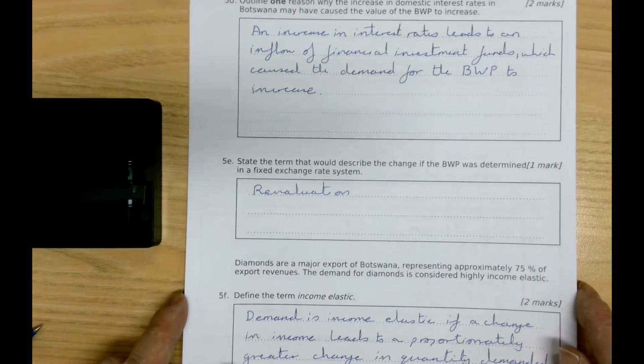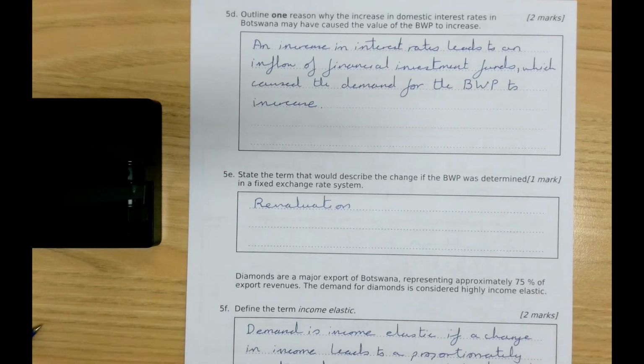Now, outline one reason why the increase in domestic interest rates in Botswana may have caused the value of the BWP to increase. An increase in interest rates leads to an inflow of financial investment funds, because people are getting a greater reward for putting money in a Botswana account than they were previously. This caused the demand for the BWP to increase, because they need BWP in order to put it into a Botswana savings account.